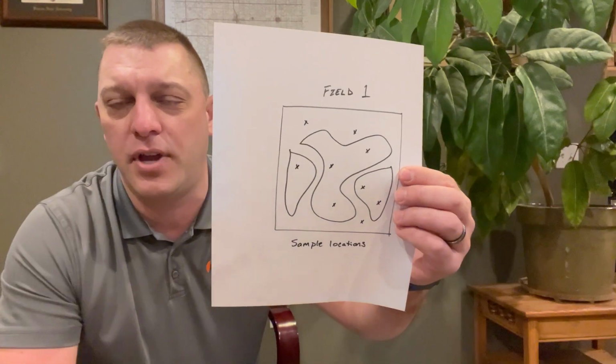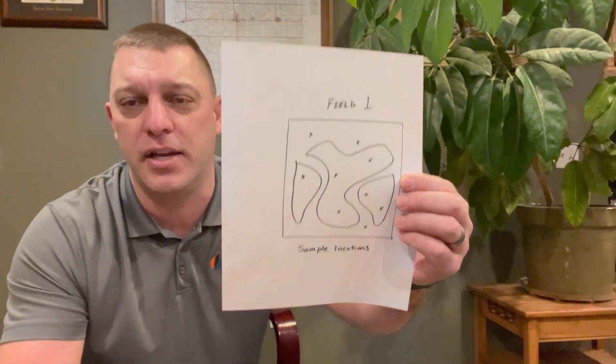We can't get down to the exact spot of where we are in the field, but we can get in that general vicinity. If we're in the general vicinity, we know that soil has a fairly similar property more than likely. It's got a similar yield potential, and it probably has been treated the same over time. And so let's track those locations. Let's go back to those same locations every time we sample. Let's sample at the same time of year. Let's sample after the same crop. Let's send the samples to the same lab.